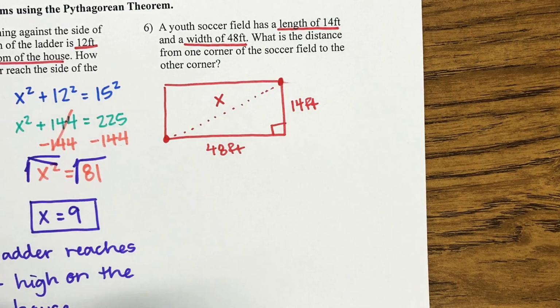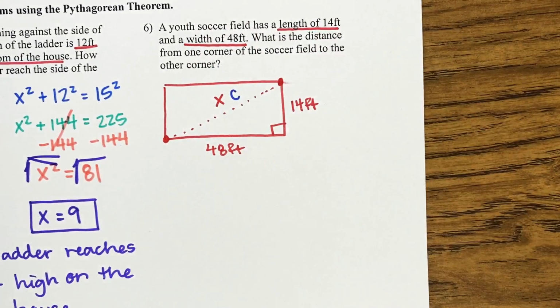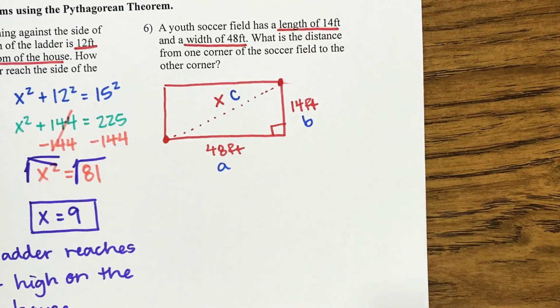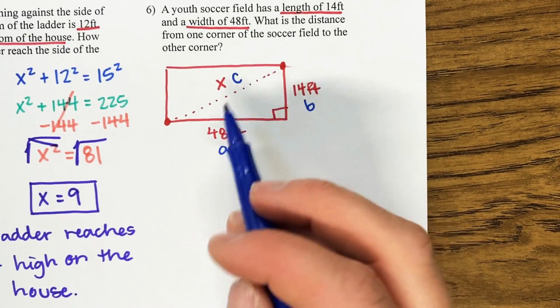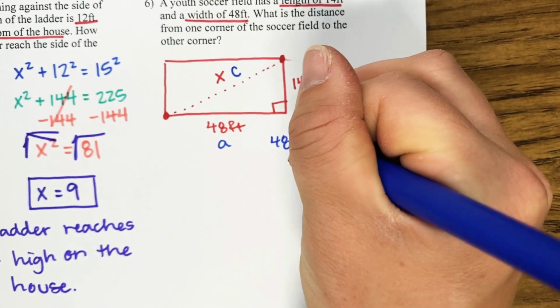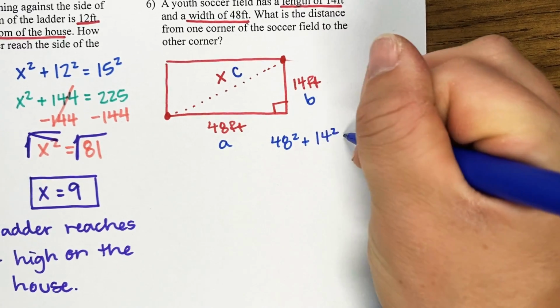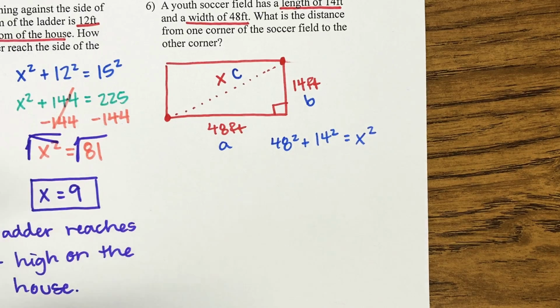Okay, so let's go ahead and do that. So I have across from our right angle is always my C, so x is my C. I'll do 48 as my A, and 14 as my B. Okay, so let's go ahead and plug these numbers into our Pythagorean theorem. So I have A squared, so 48 squared, plus B squared, so 14 squared, equals C squared, so X squared. All right, we're gonna get some big numbers, but that is okay.